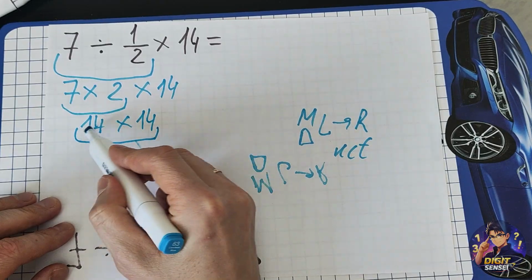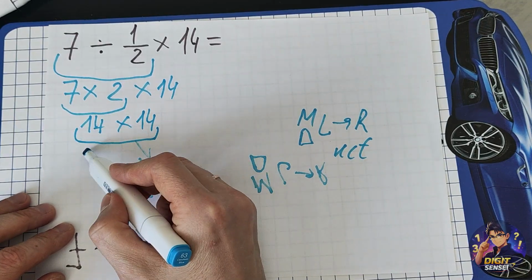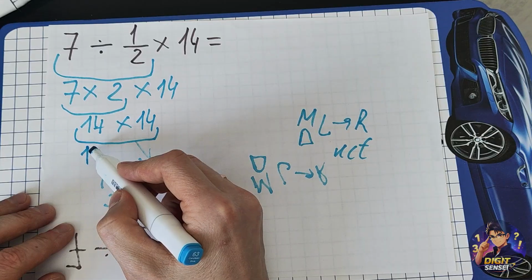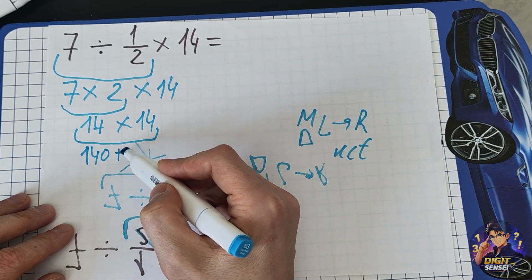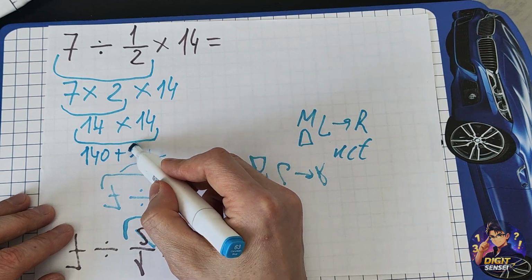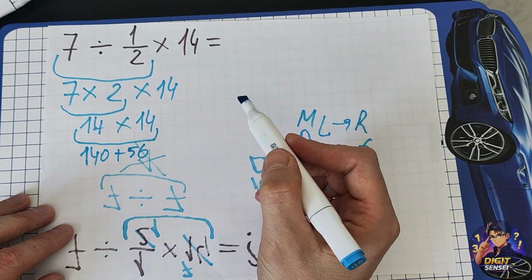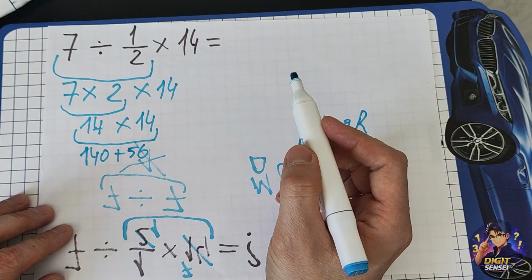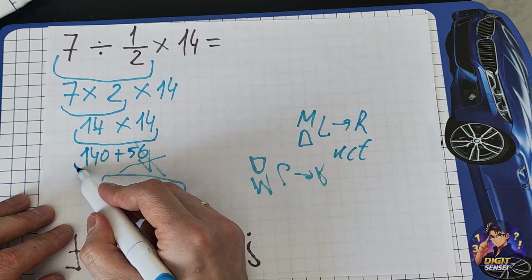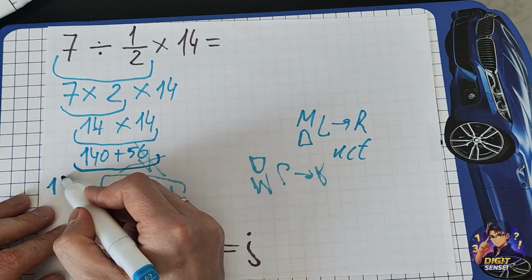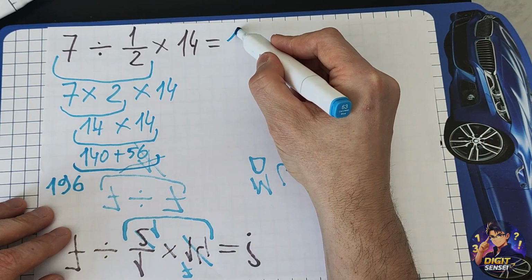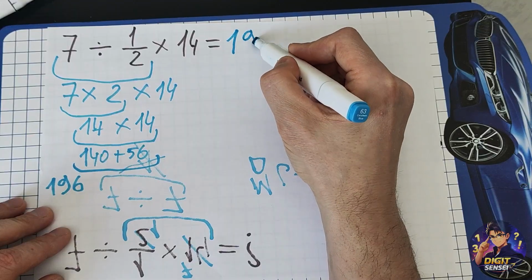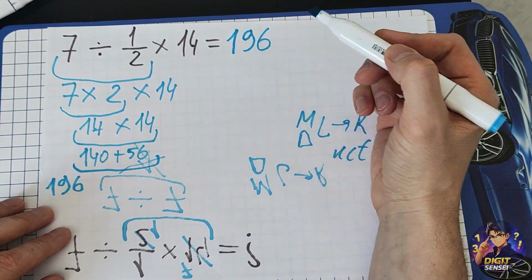10 times 14 gives us 140. So 140 plus 4 times 14, which gives us 56. So 140 plus 56, which equals 196. And this is our final answer to this problem. The correct answer is 196.